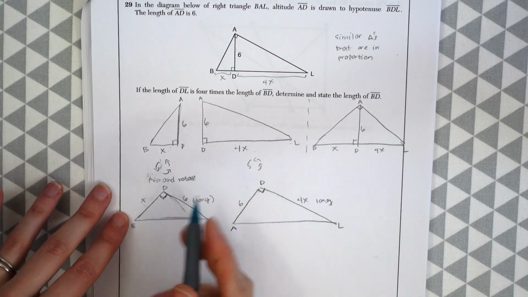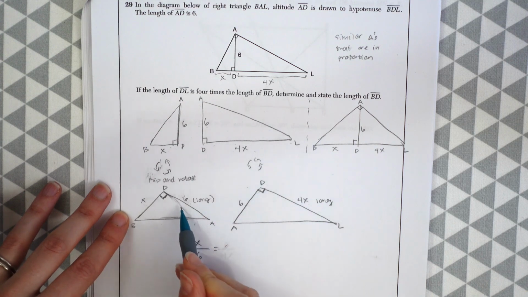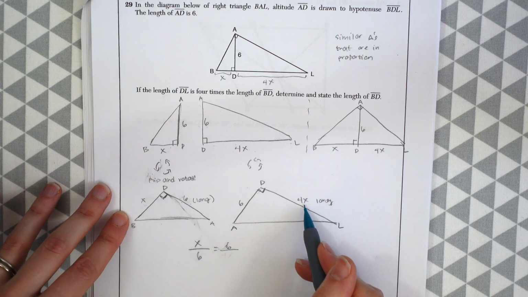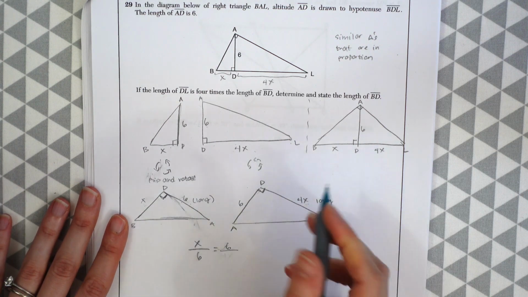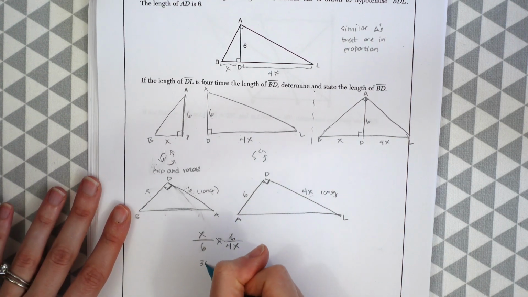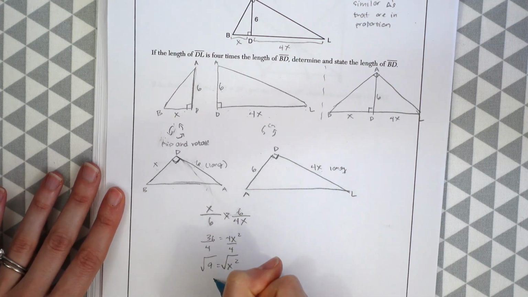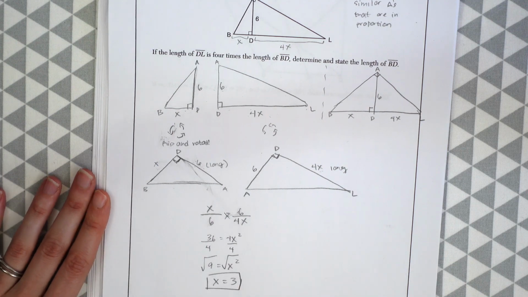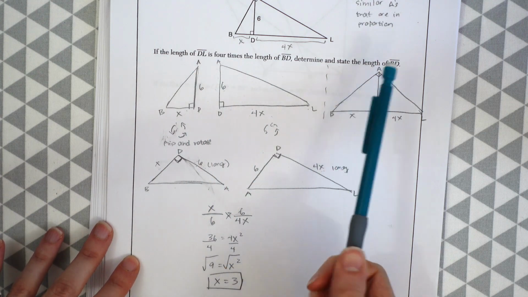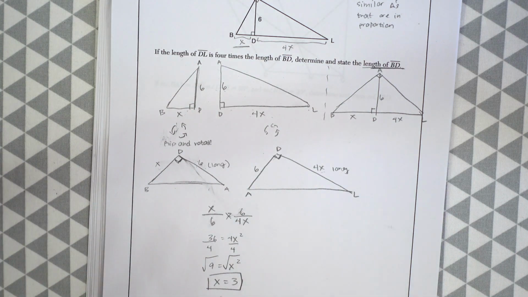So we have short side x over our other short side of the other triangle, 6. And we're setting it equal to the longer side of the first triangle, which is 6, over the other longer side of the other triangle, which is 4x. And now we can just cross multiply, until finally we get our answer of x equals 3. And if you go back and look, they just wanted to know the length of BD, which is x, so we know that this is 3 and we're done with this problem.